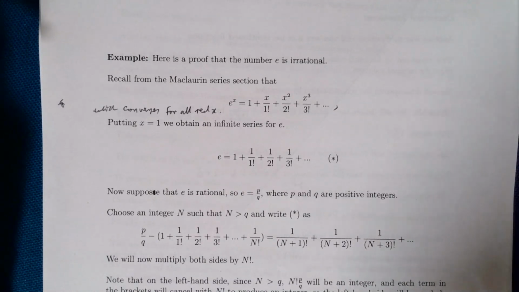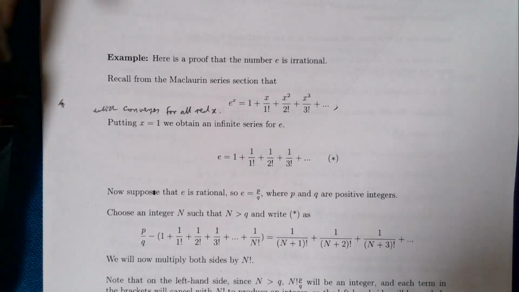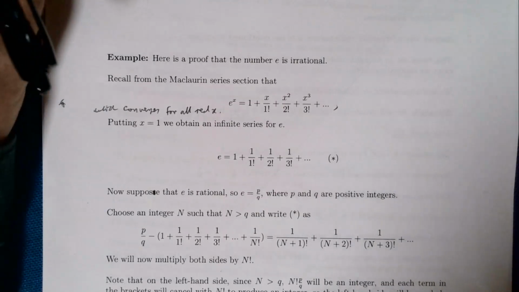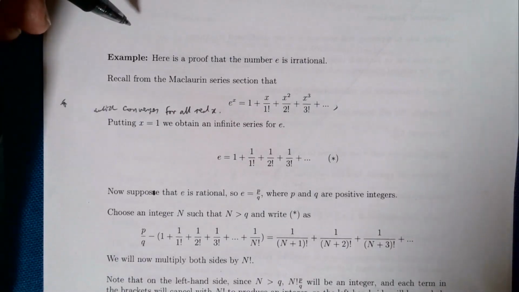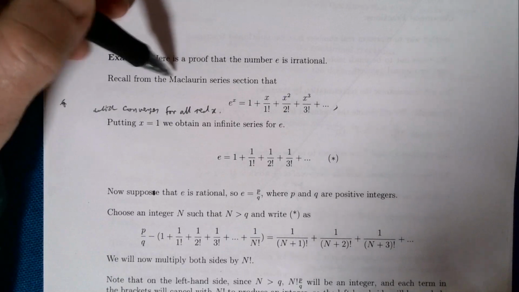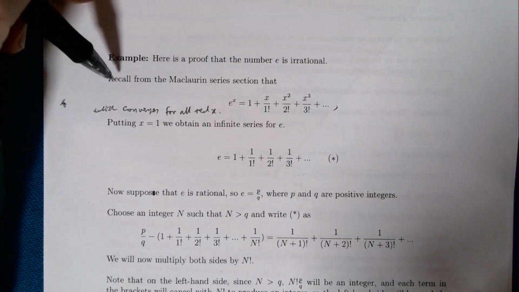There are a number of proofs of this. This is I think one of the earliest ones. It goes back a couple of hundred years, but it's an interesting proof and not too difficult to try and follow. So I'm going to go back and recall the Maclaurin series that we did earlier.